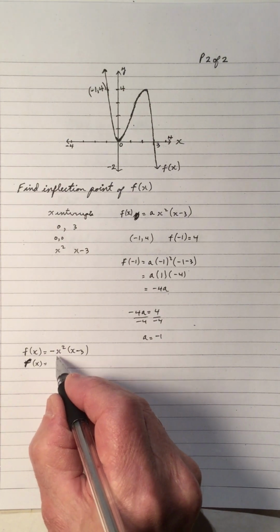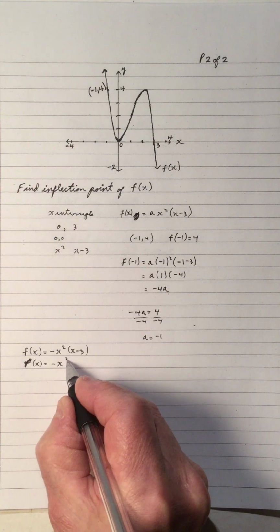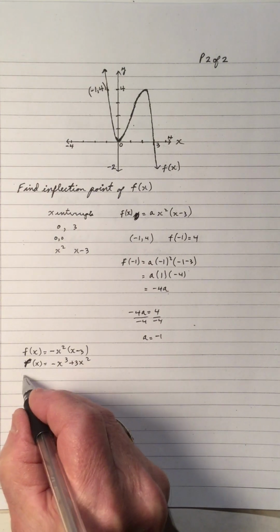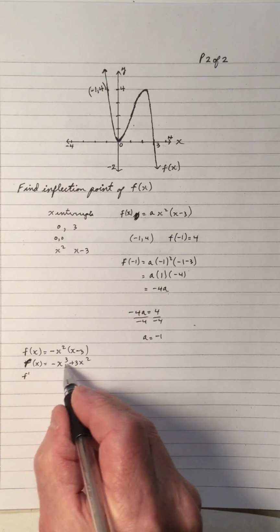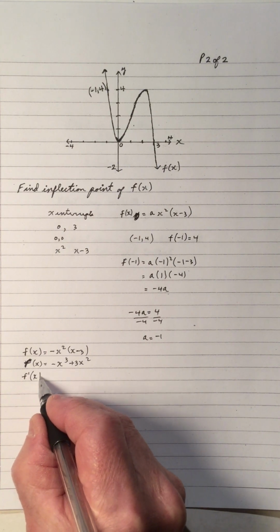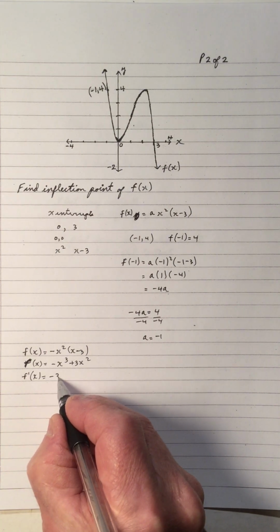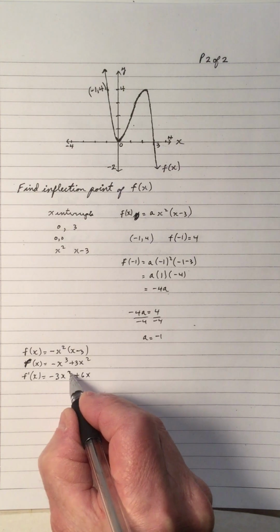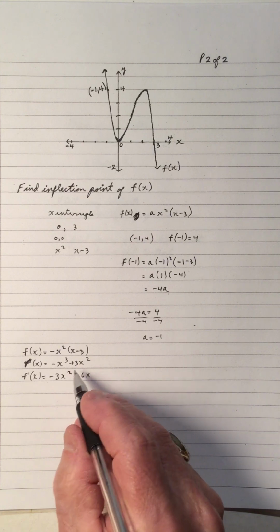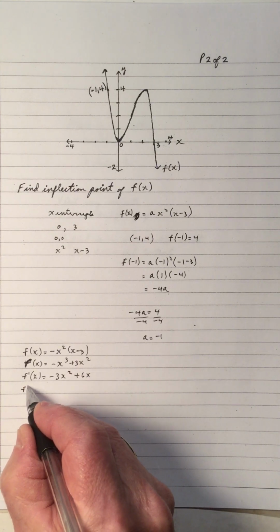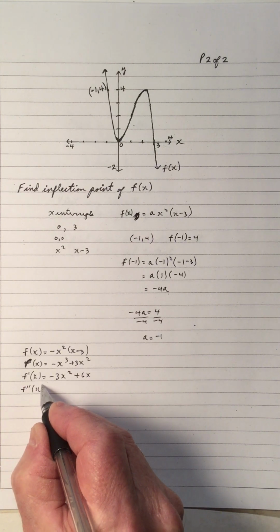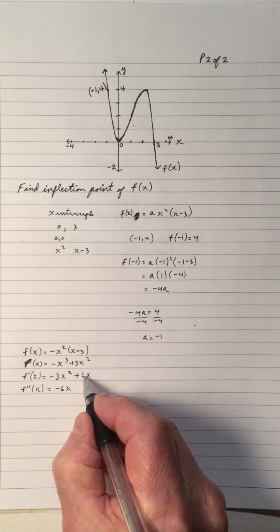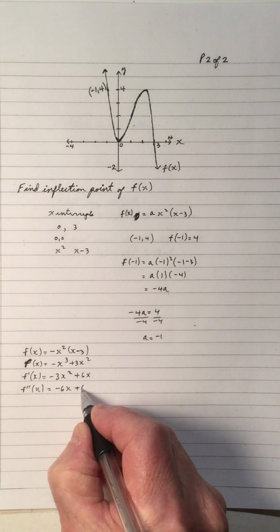So that's negative x cubed plus 3x squared. Now the derivative f prime is negative 3x squared plus 6x. And the second derivative is negative 3 times 2, which is negative 6x, and the derivative of 6x is 6.